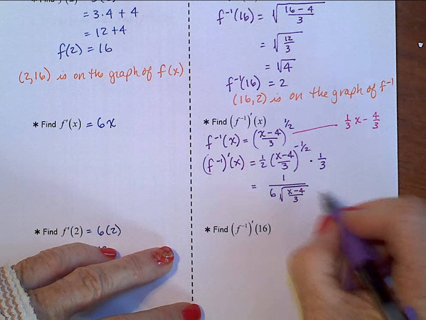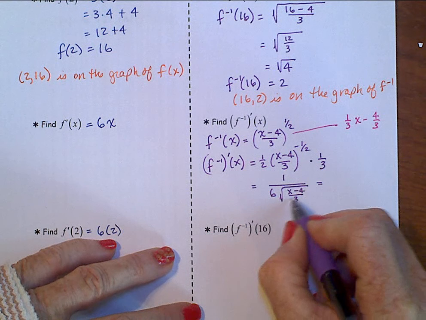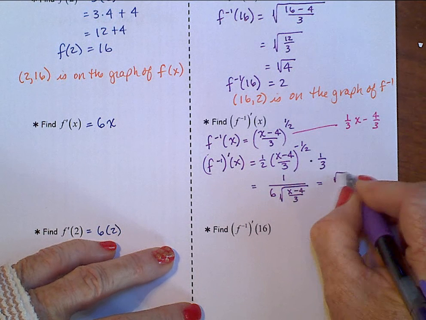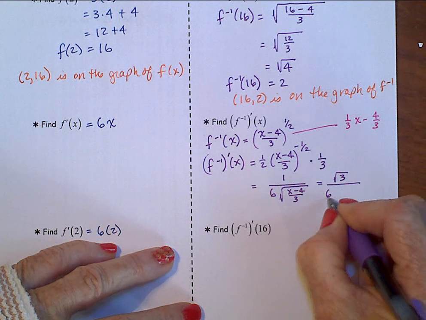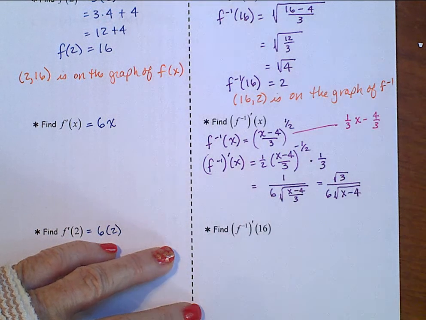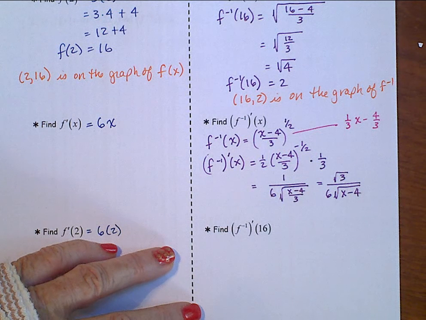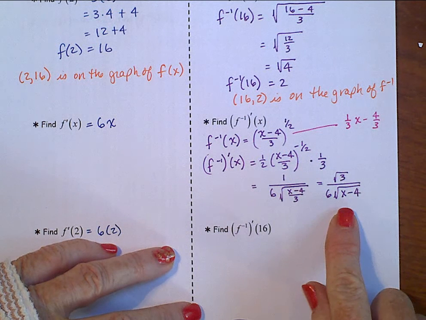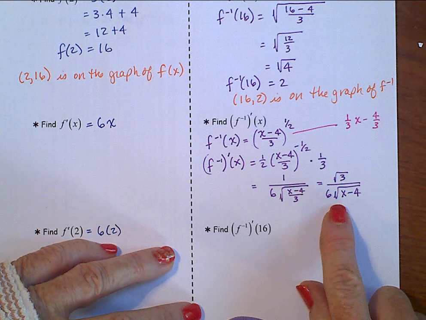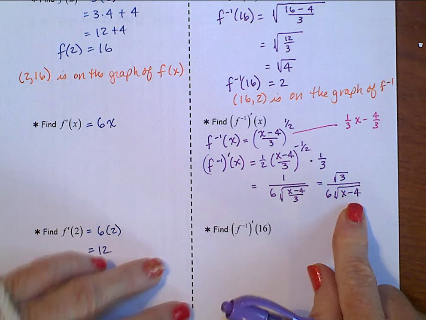And we could get this square root 3 out of the denominator and just pull it up to the top. And that's going to be square root 3 over 6 square root x minus 4. That's the derivative of the inverse. And you can stop here. You don't have to rationalize out that nasty square root of x minus 4. You can leave it like that.